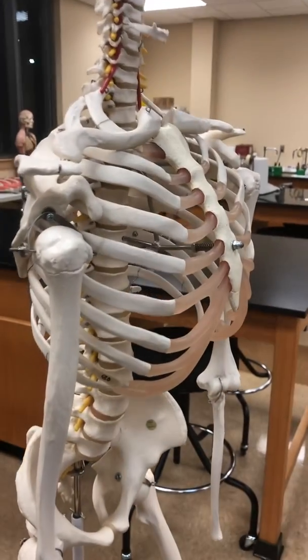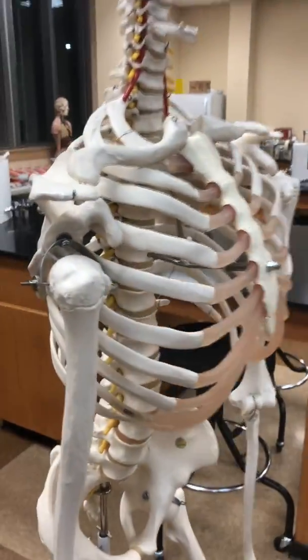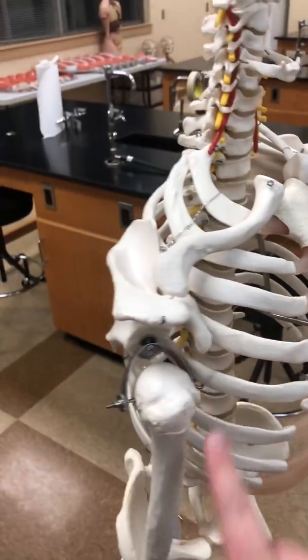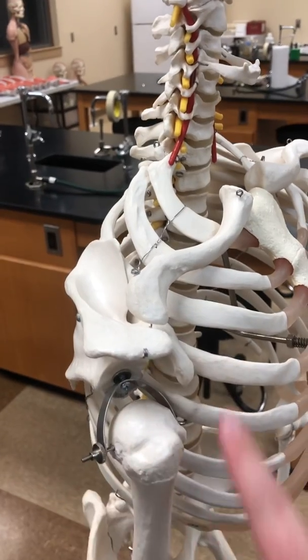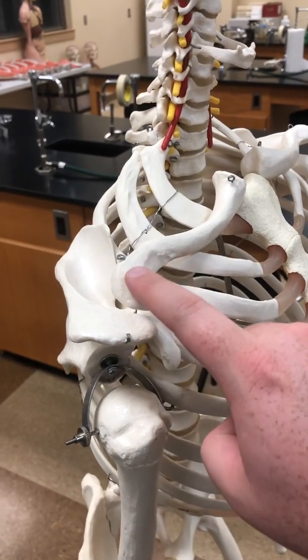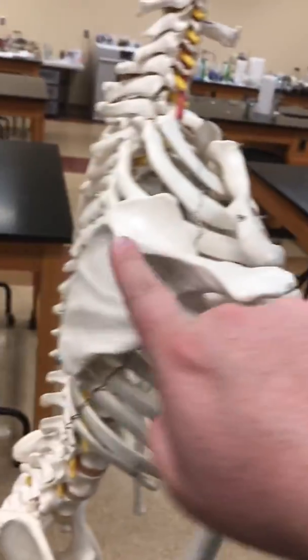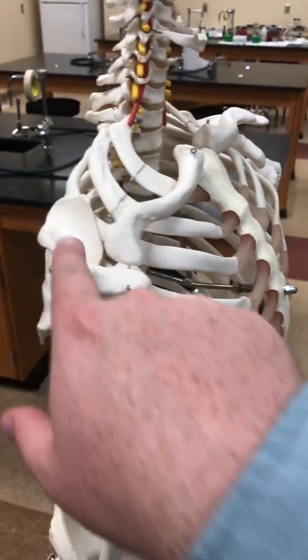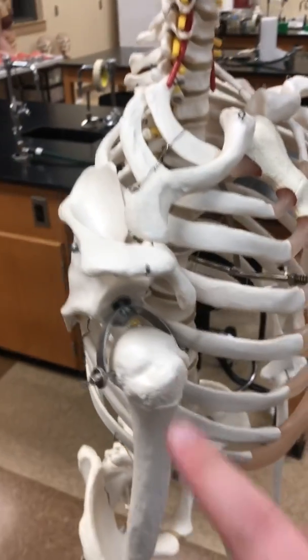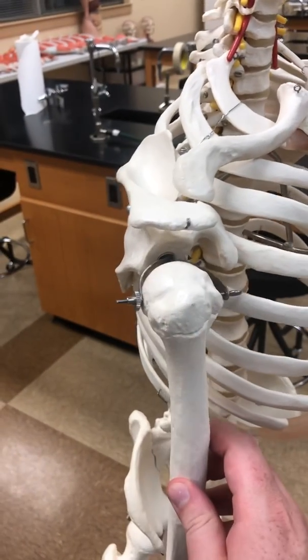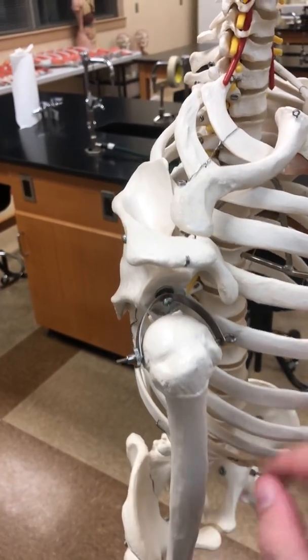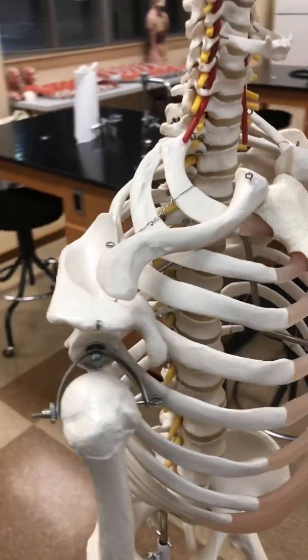So let's start by looking over here at the attached skeleton. You can see this whole joint here, the shoulder joint. We'll talk about what that's called later on when we get to the joint chapter. But you can see the collarbone, which we call the clavicle, and the shoulder blade, this whole bone right here, which is called the scapula. And then this right here is the humerus, the arm, okay? And they're all going to articulate at this joint.